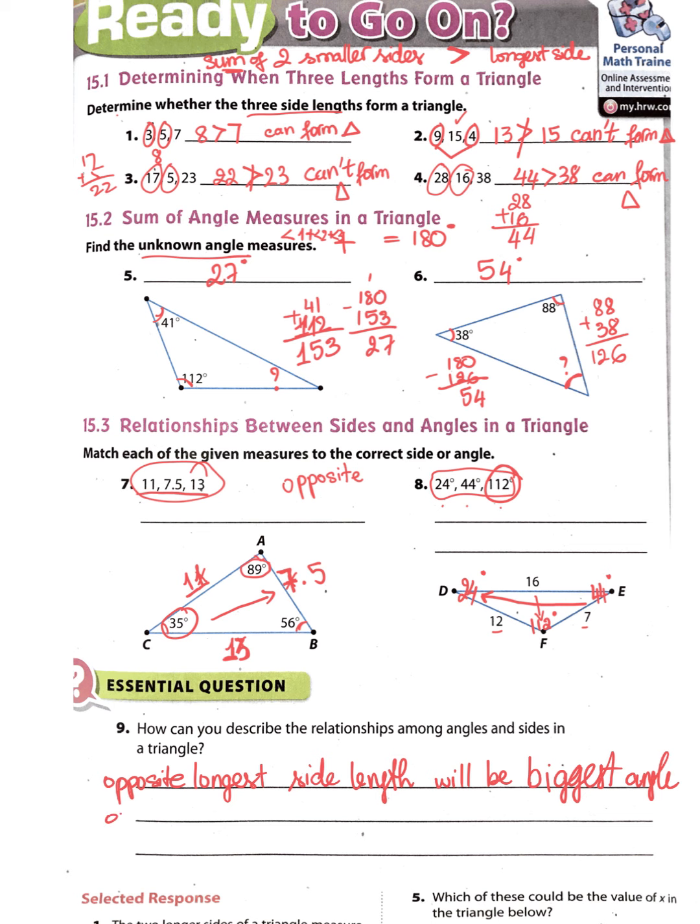And the opposite of the shortest side length will be what? It will be the smallest angle. So they actually go together. Longer side length will be bigger angle.